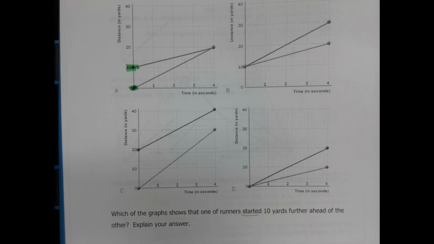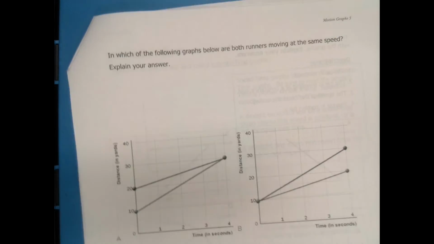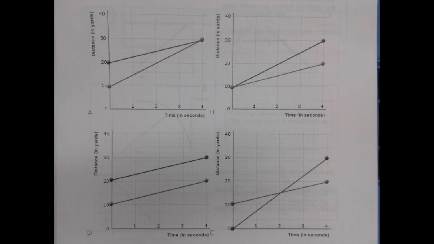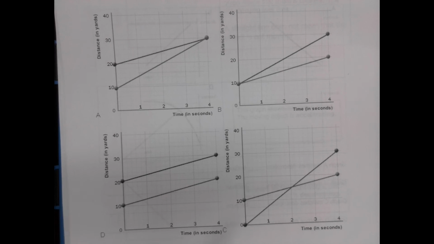Let's go to the next one. In which of the graphs below are both runners moving at the same speed? So remember, the slope of the line tells you what speed it is going at.